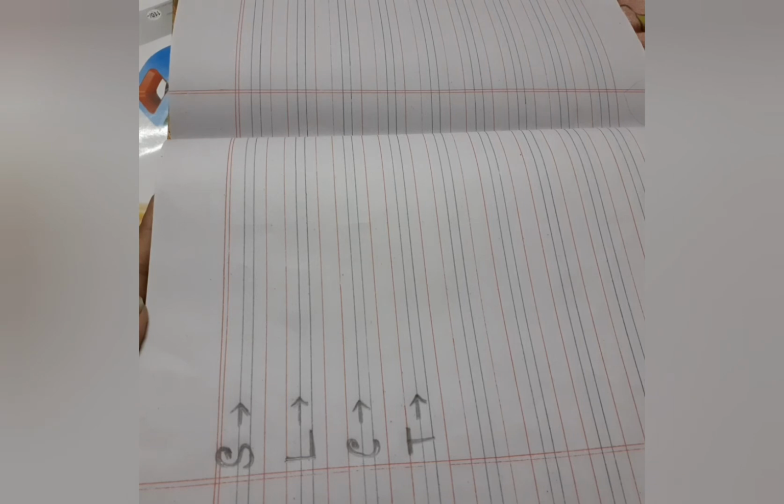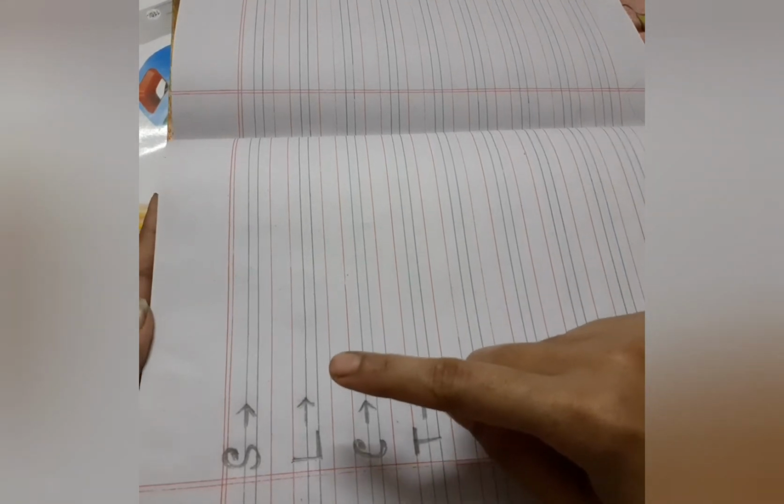Tell me the name of a reptile animal that starts with the letter S. Snake. Very good. Then write down the spelling here.